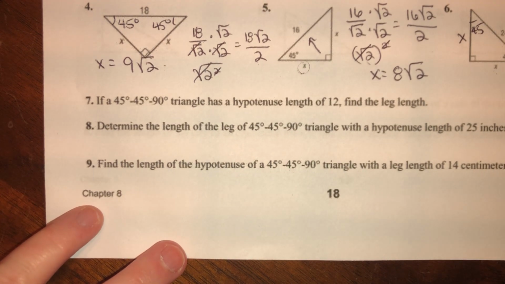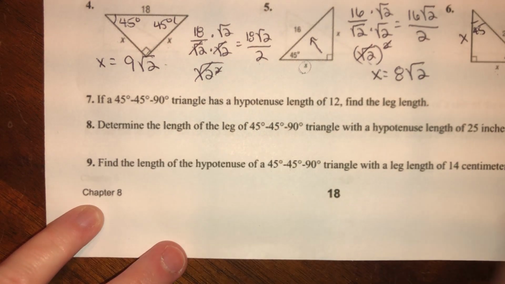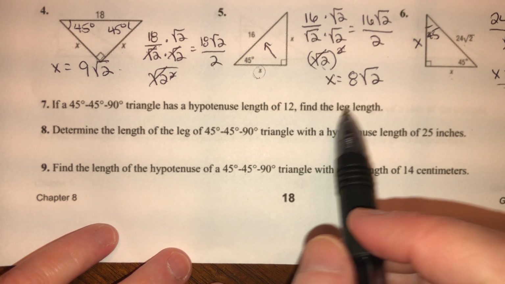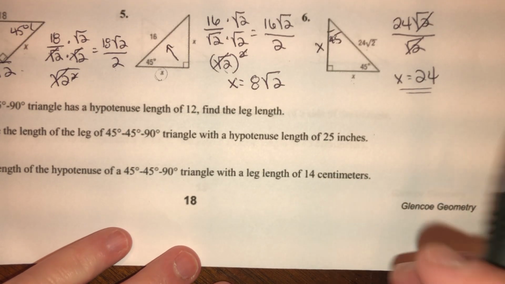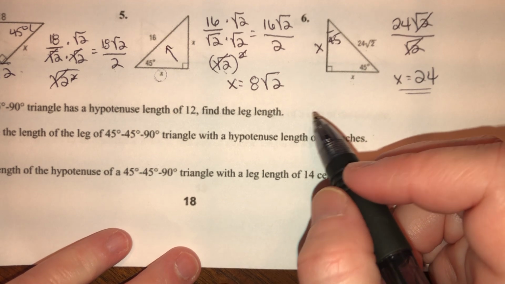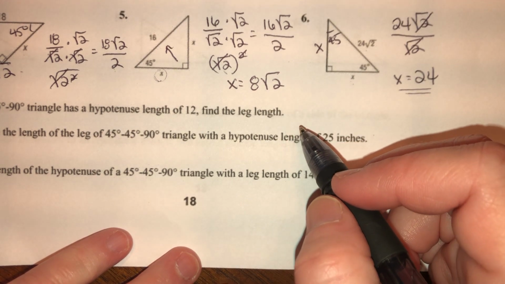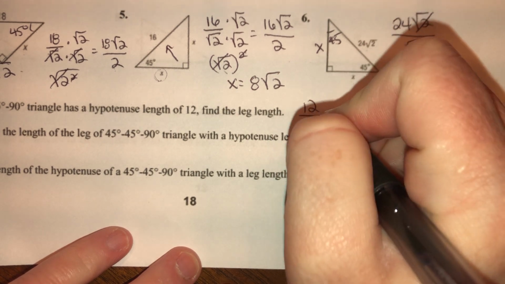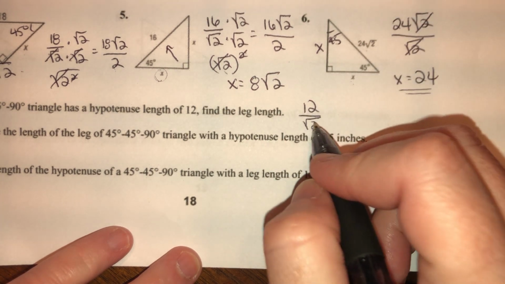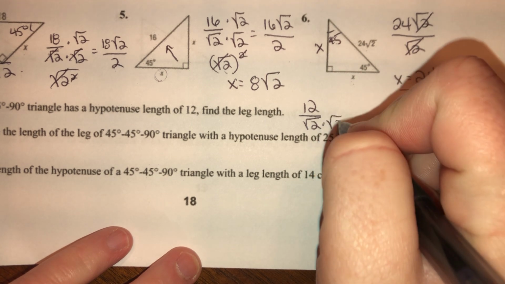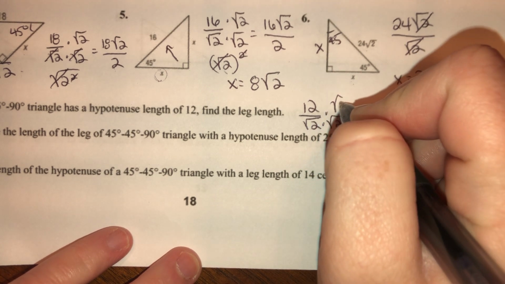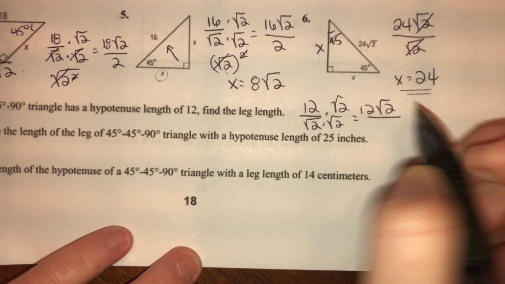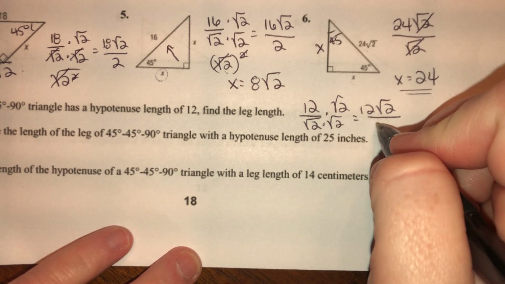All right, number 7. If a 45, 45, 90 triangle has a hypotenuse of 12, find the leg length. Remember, when I know the hypotenuse and I want to find the leg, I have to divide by the square root of 2. So 12 divided by square root of 2. And then I have to multiply the top and the bottom. And this becomes 12 square root of 2 over this squared just becomes 2.